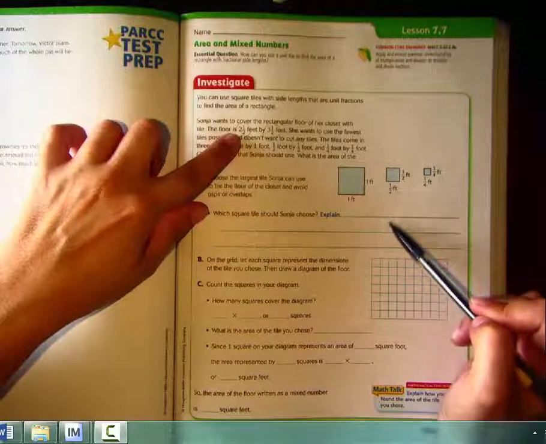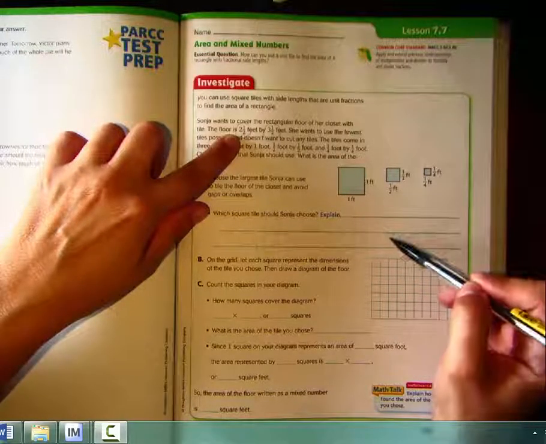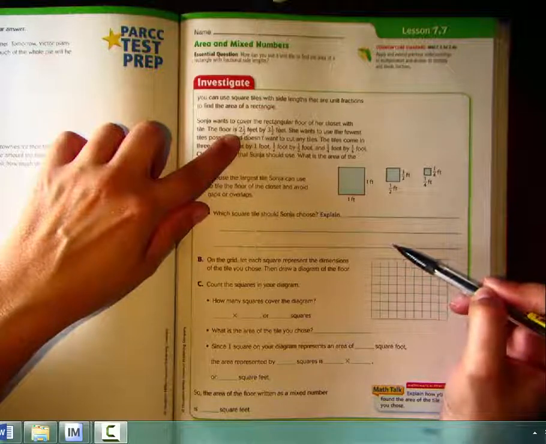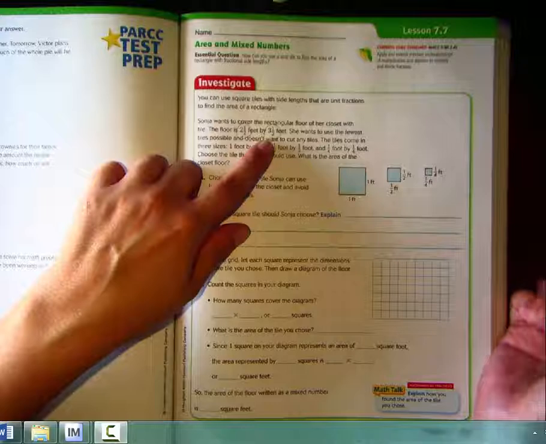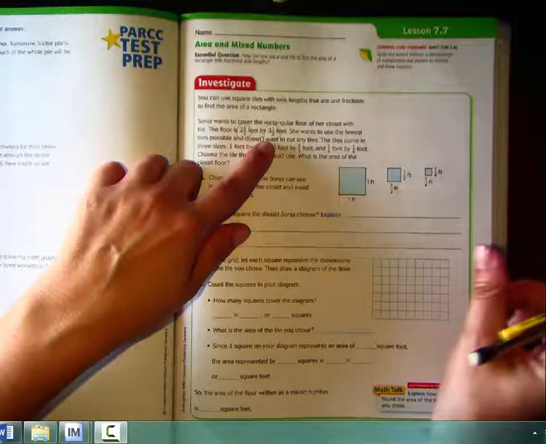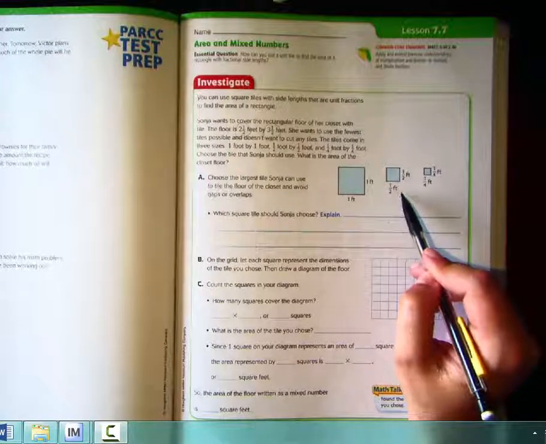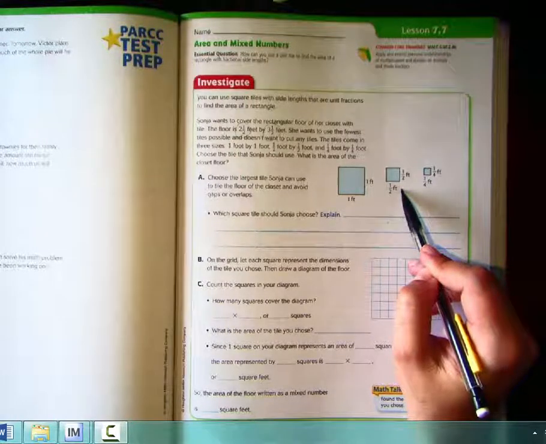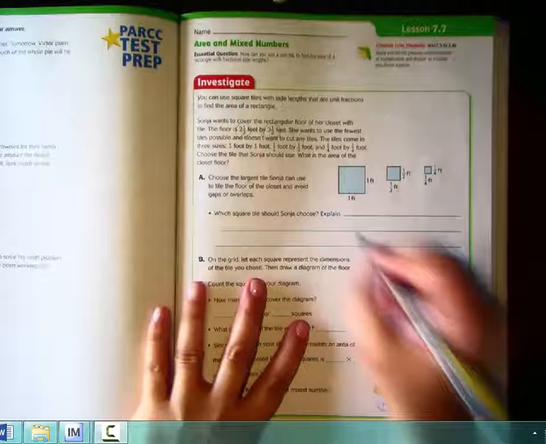If I laid down 2 more, I'm going to get 2 feet. And then if I laid down 1 more, I'm going to get 2.5 feet. So I know that would work. And it would work with 3.5 as well. I would just have to lay down 2 more to get that extra foot. So the 1/2 by 1/2 is going to be the largest tile that she can choose.